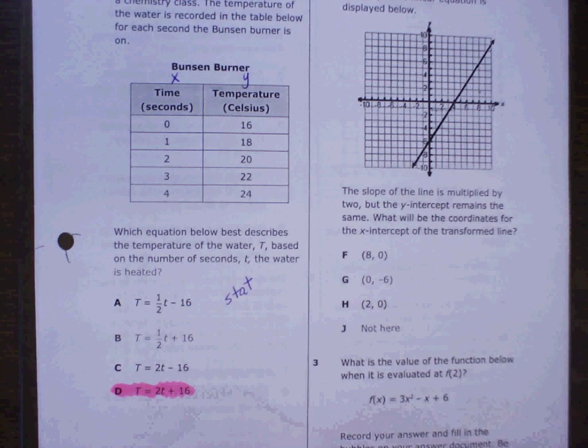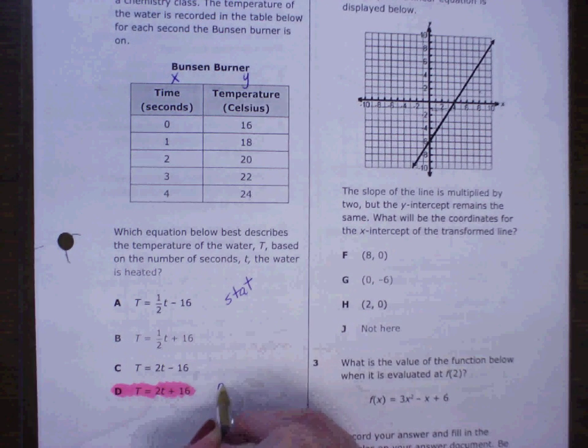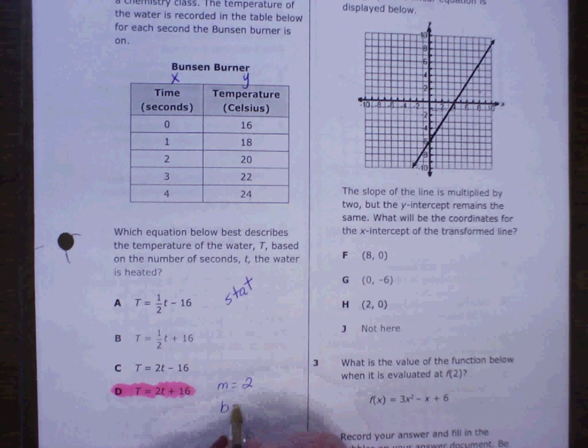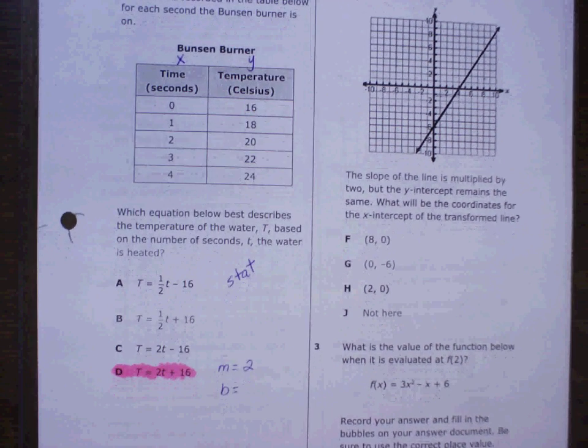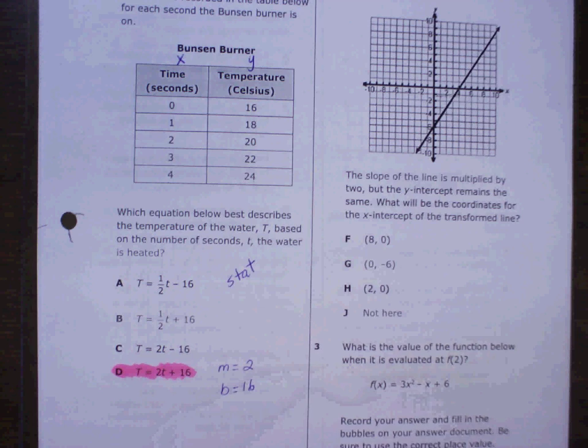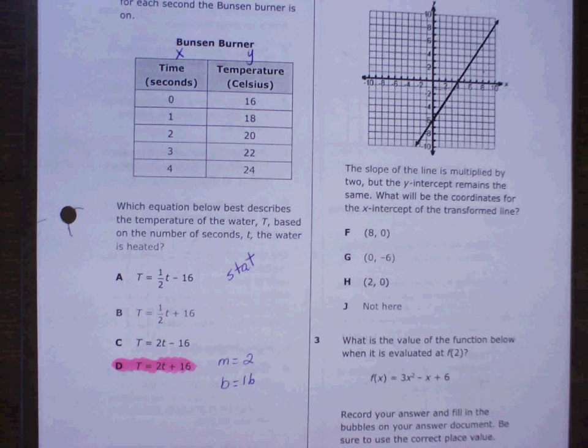What's the slope? My slope is 2. What's my y-intercept? Pay attention, because we're still struggling with this. What does the slope mean? Every second, it increases 2 degrees. Very good. What does the y-intercept mean?